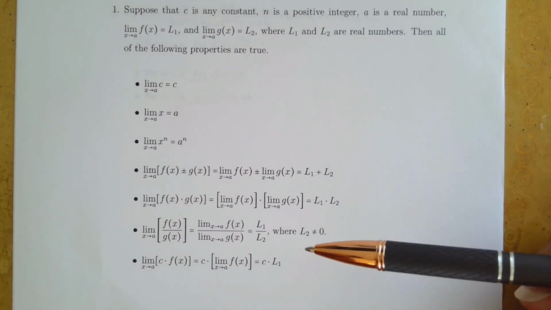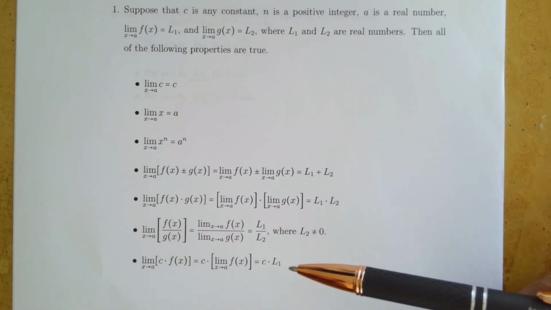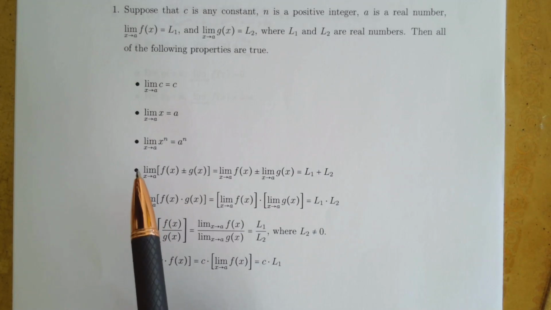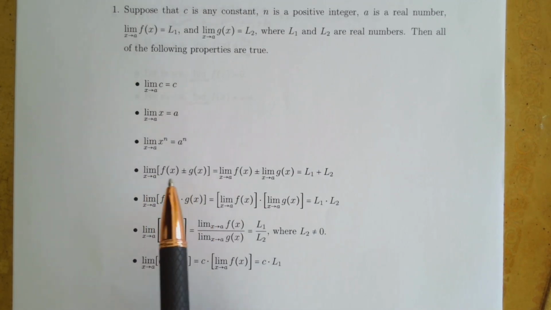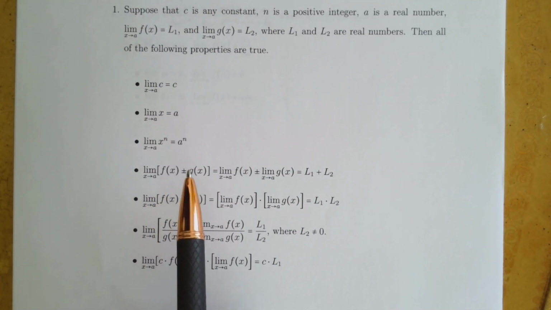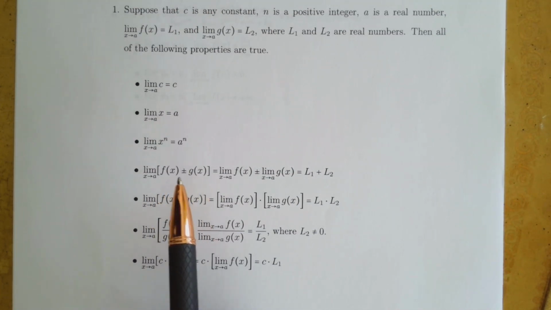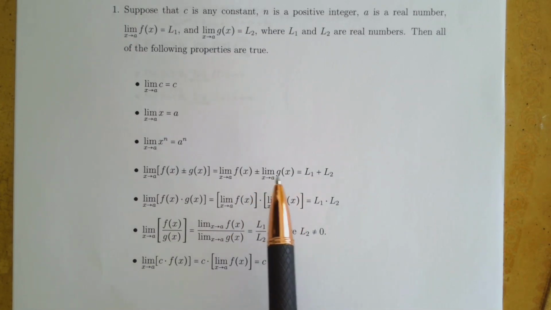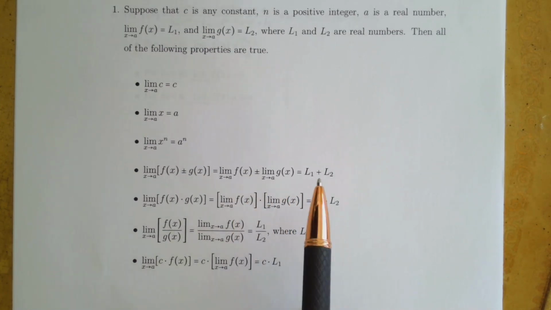And these four start looking confusing, but they really aren't if you just think about it. The fourth limit property says that the limit as x approaches a of f(x) plus or minus g(x), so if you're adding two functions together or subtracting them, is the same as if you take the limit as x approaches a of f(x) first, and then take the limit of g(x) as x approaches a second, and add them together.